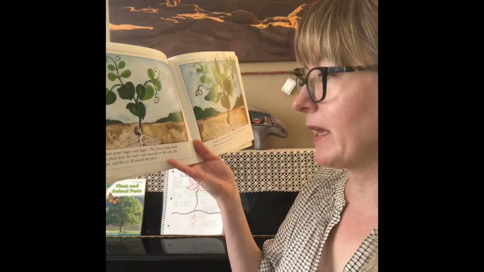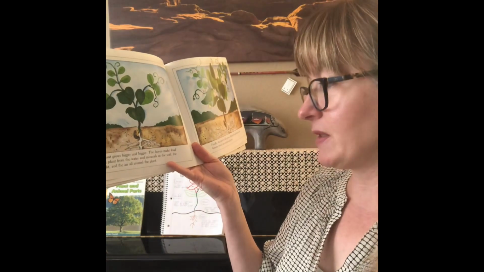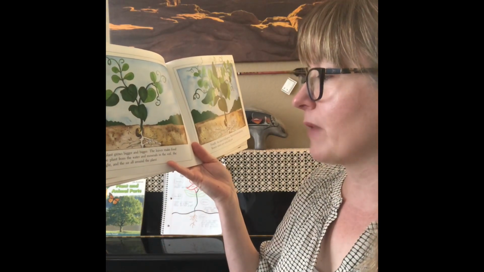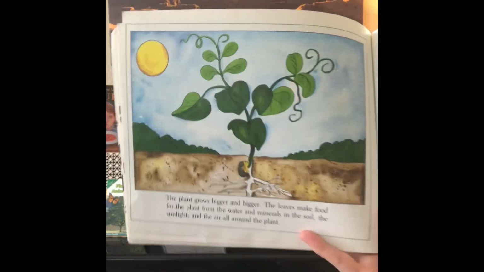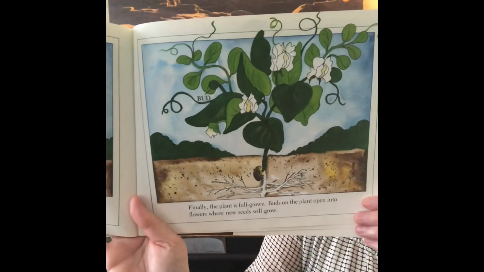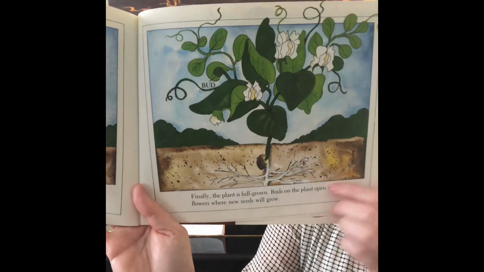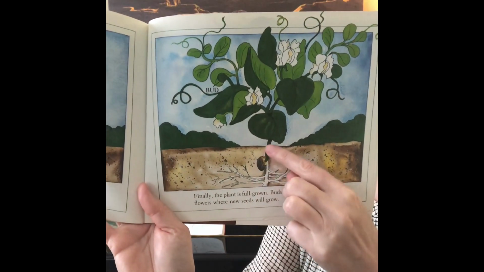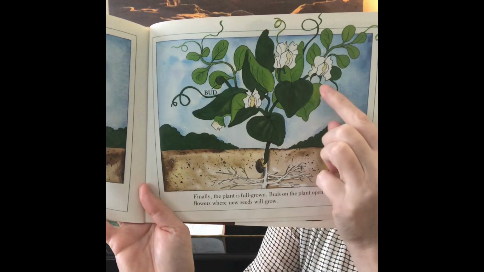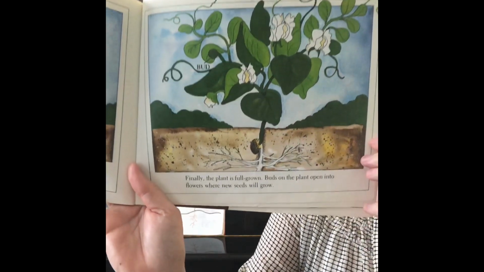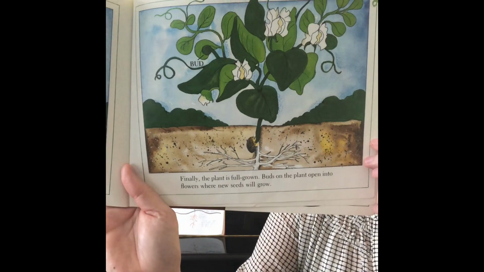The plant grows bigger and bigger. The leaves make food for the plant from the water and minerals in the soil, the sunlight, and the air all around the plant. Finally, the plant is full grown. Buds on the plant open into flowers where new seeds will grow. And here we see all the parts of the plant: the roots, the stem, the leaves, beautiful leaves, flowers, and then there are little seeds inside the flowers.